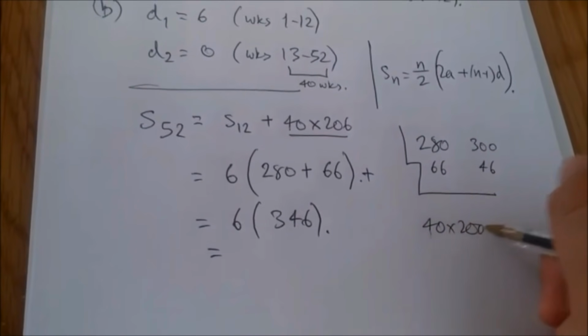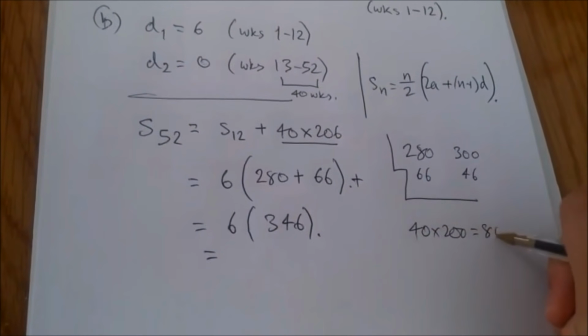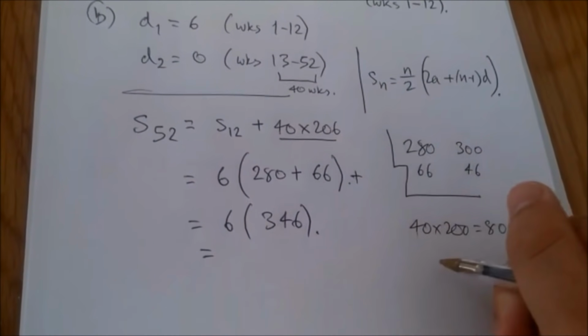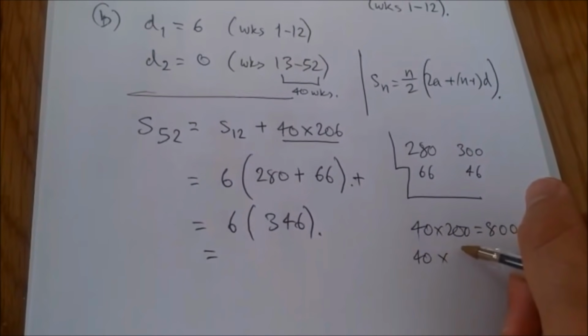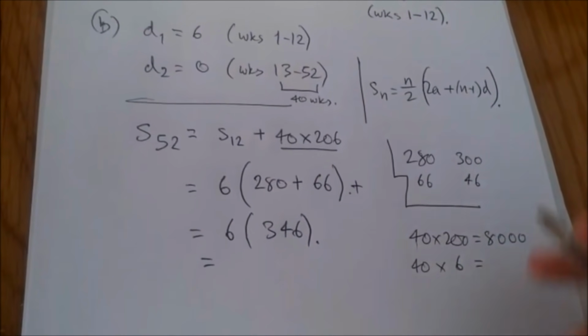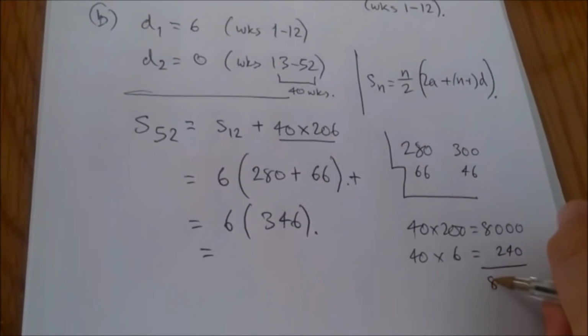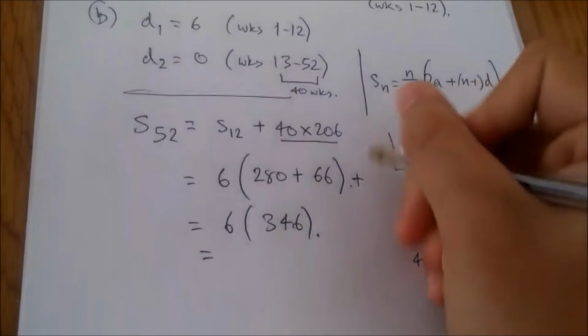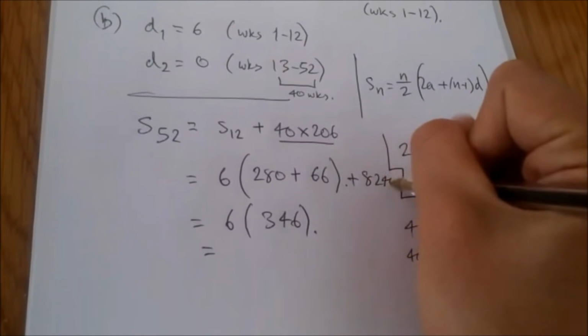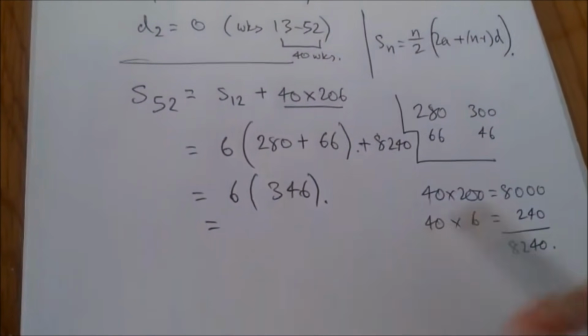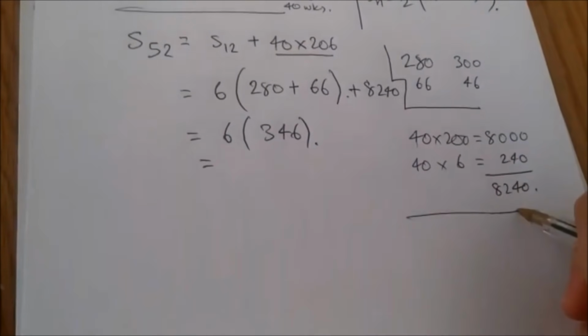So this part is not so bad. 4 times 2 is 8, block out 2 zeros, and then 40 times 6, again 4 times 6 is 24, adding a 0, so we should have 8, 2, 4, 0. Easy mental maths. Same for this one, but this is of course a lot tougher, so I'll do all of it at once.